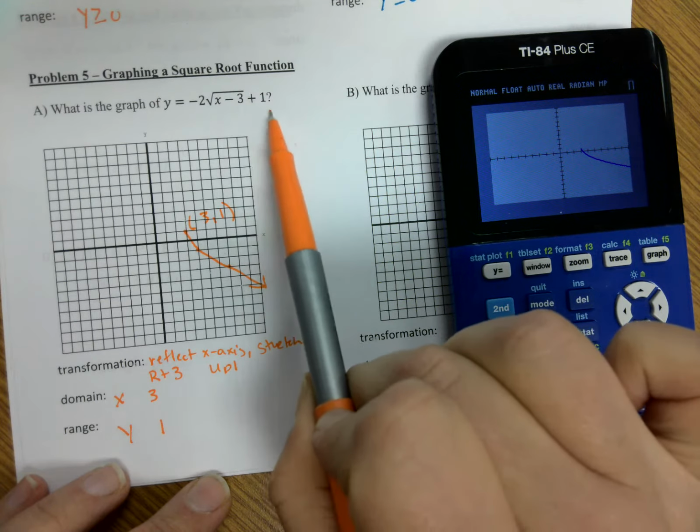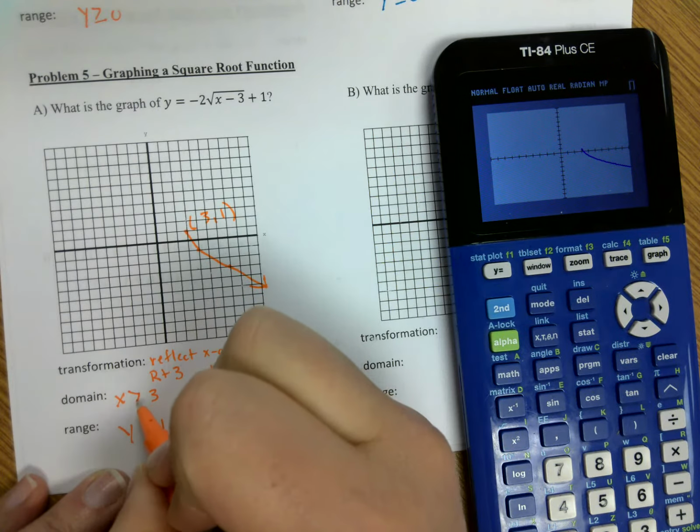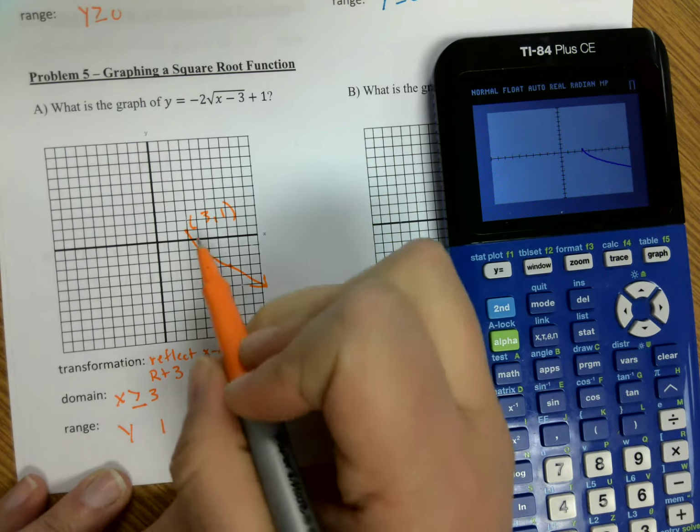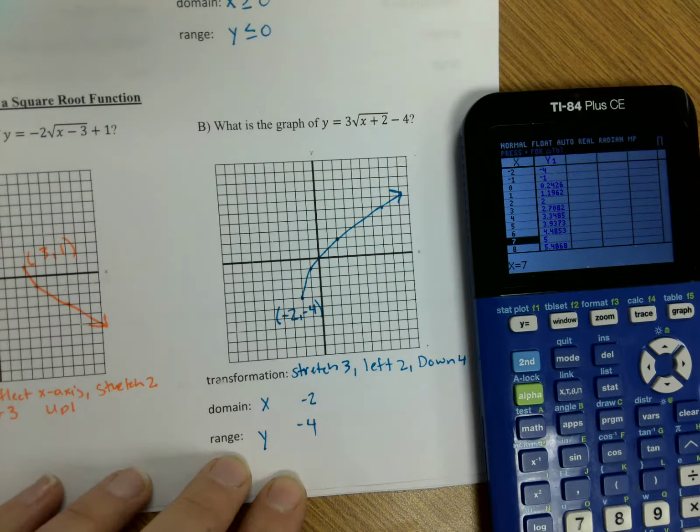So you should also be able to find that point from your equation. X is moving to the positive because it's moving right, so x is greater than or equal to. Y is moving down, so it's less than or equal to. Why don't you try to do B by yourself?